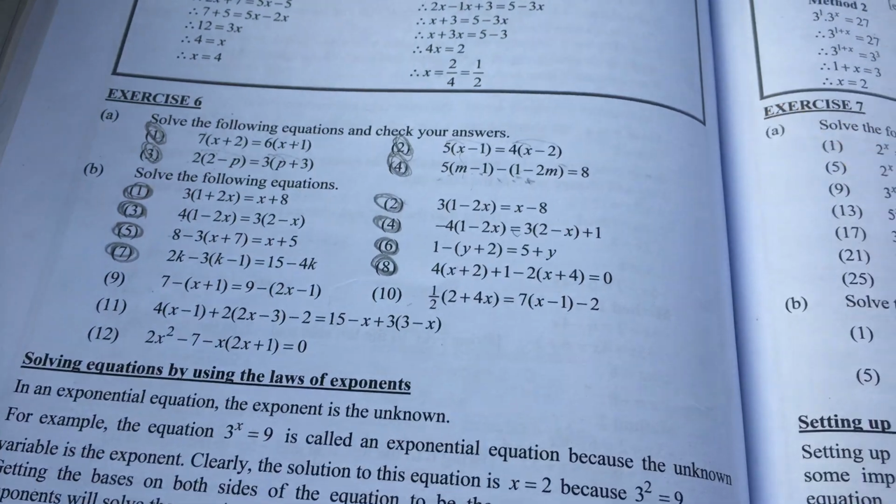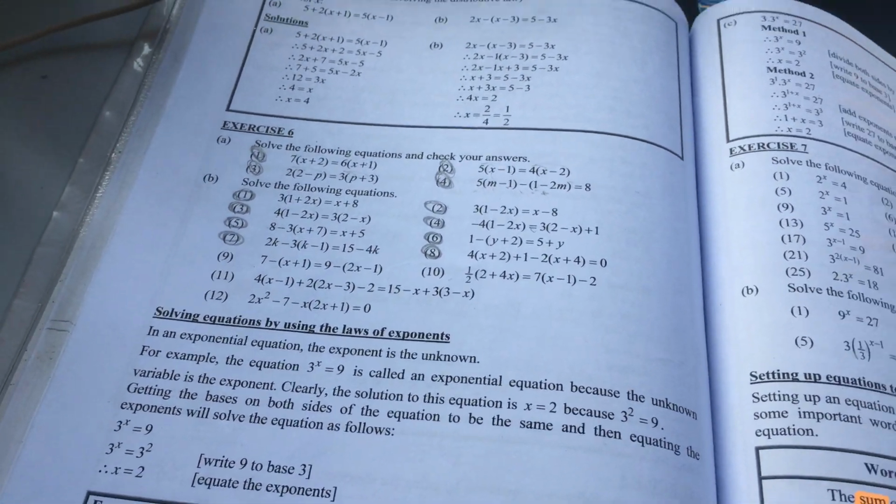Okay, so this is the hardest part of equations. I'm not going to do equations with fractions. I believe that's grade 9. I don't believe that's grade 8. So I'm not going to do fractions. I believe this is the end of my equations besides word problems.